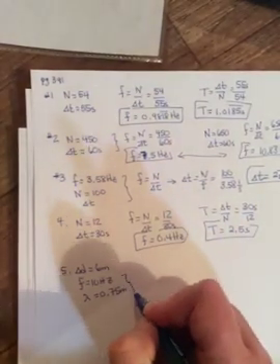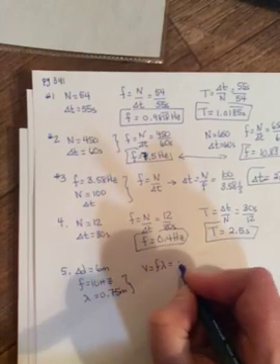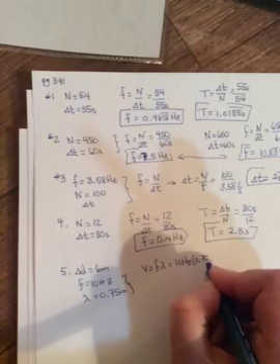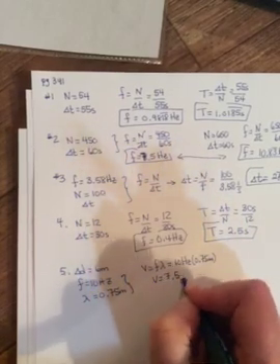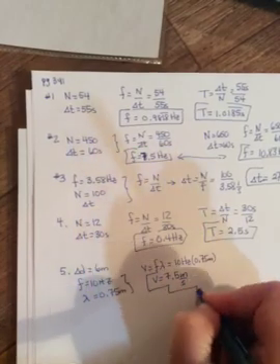So we can get the speed by doing V equals F lambda. So V equals 10 hertz times 0.75 meters. The speed of my wave is 7.5 meters per second.